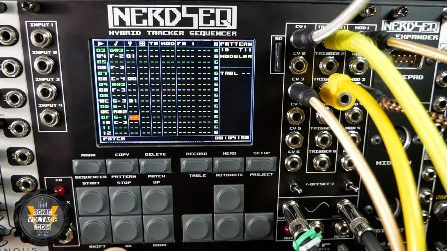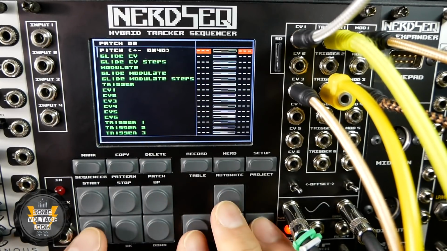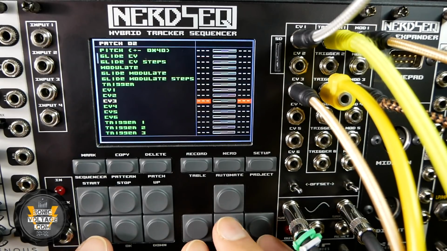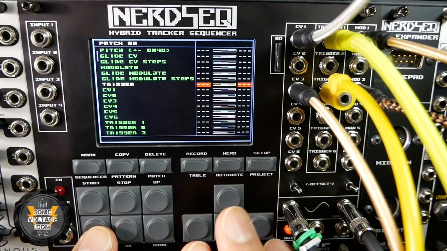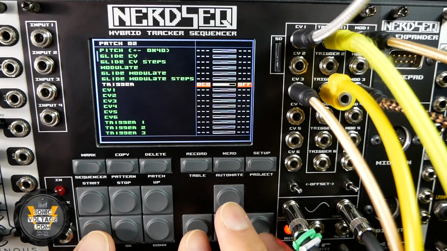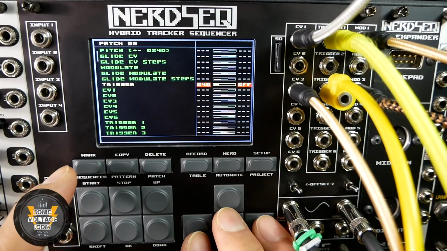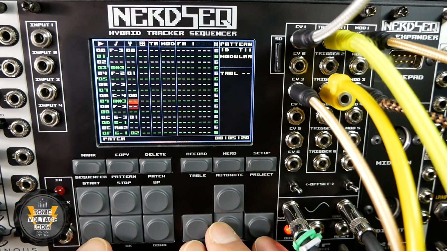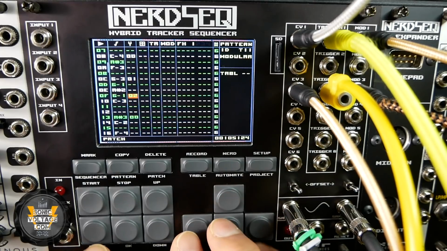Press OK to create a new patch. 02, it's going to be empty, so let's go into the patch. And what we're going to do is change the trigger length. So we have shorter triggers with 02.